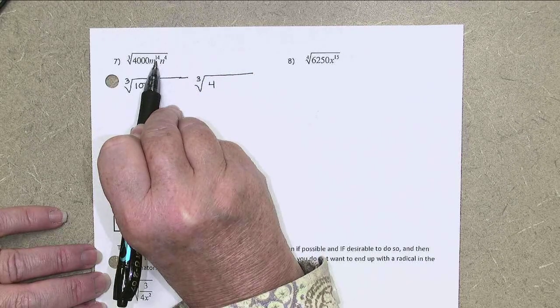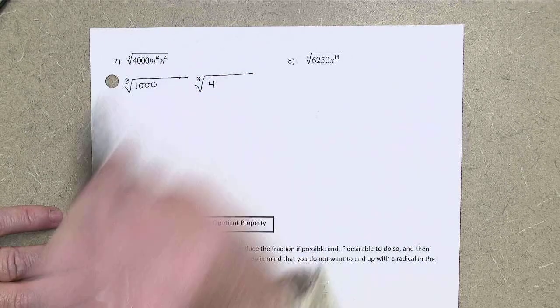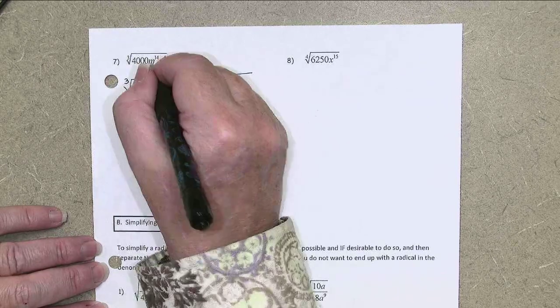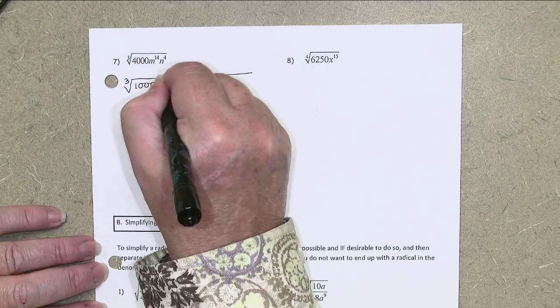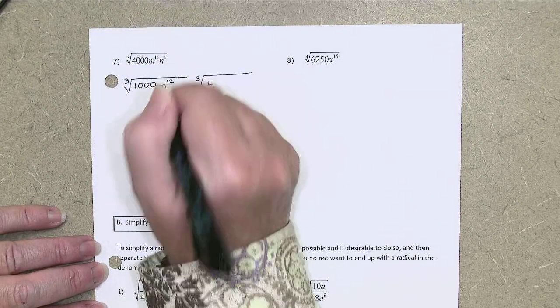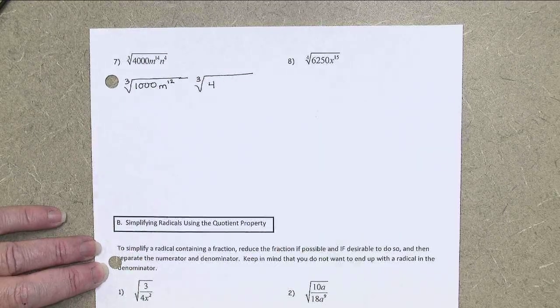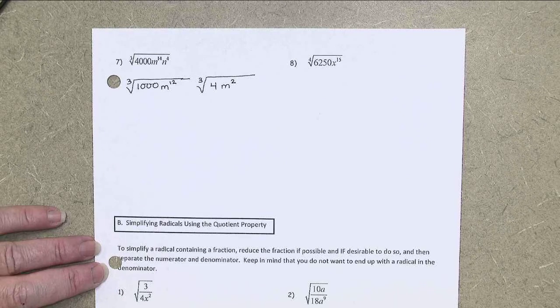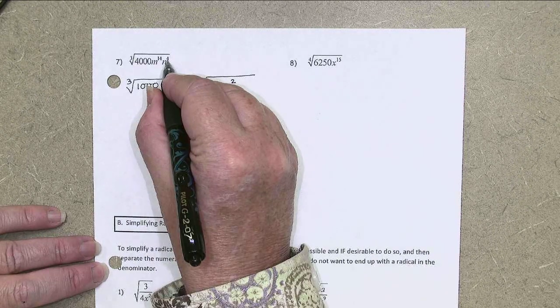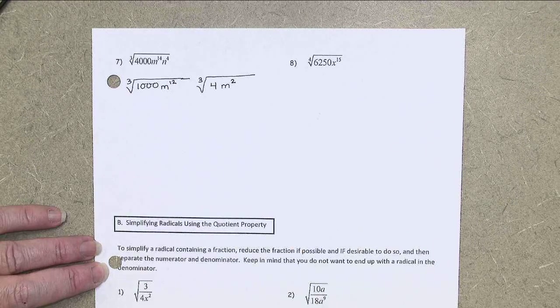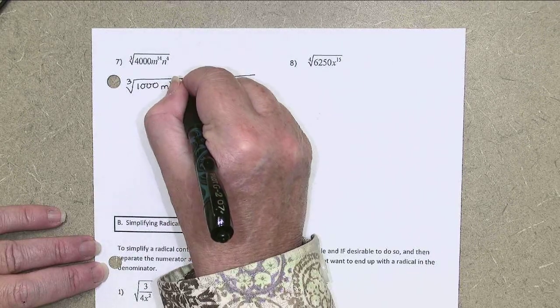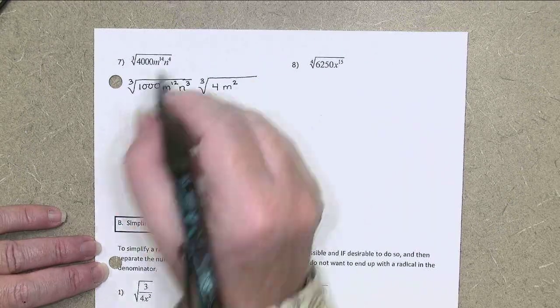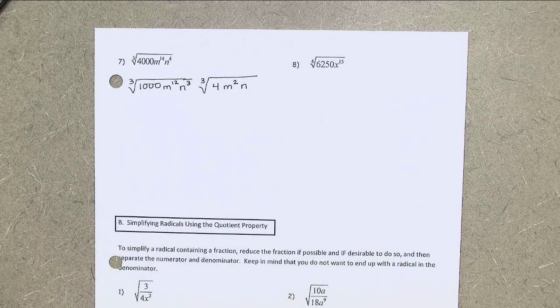All right, the exponents. Can't divide 14 by 3 evenly, so the closest I can get to that would be m to the 12th. 12 is divisible by 3. And then I still have m squared left over for the total of m to the 14th. Again with the n, can't divide 4 by 3. Closest I can get would be n to the third. And I'd have an extra n to the first over in the second radical.